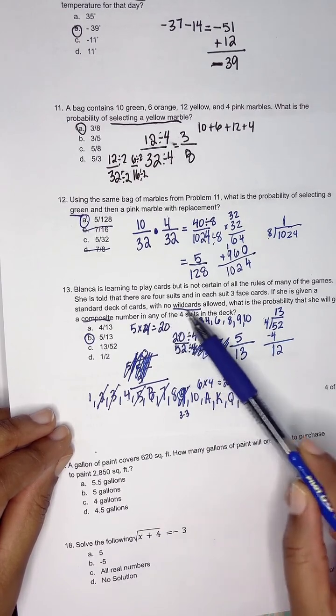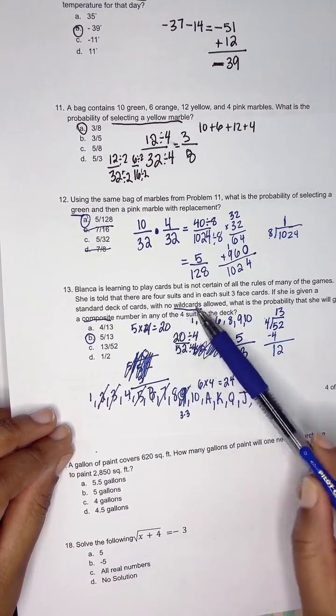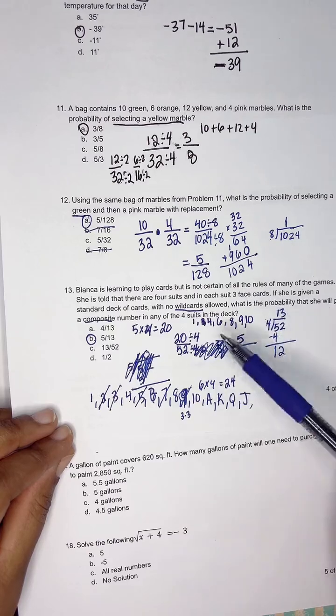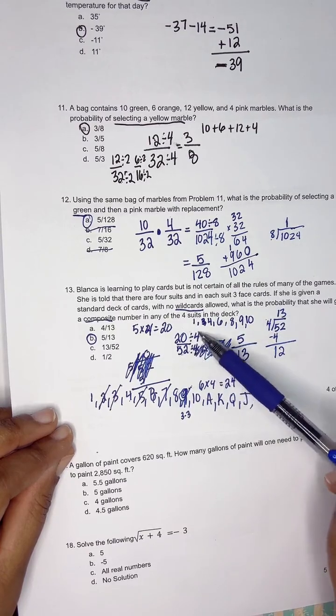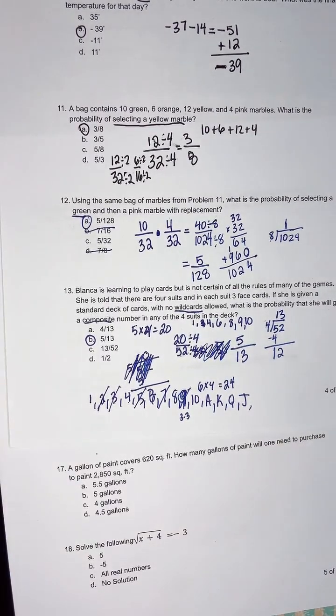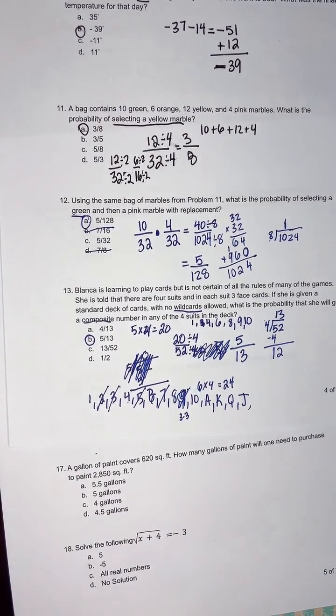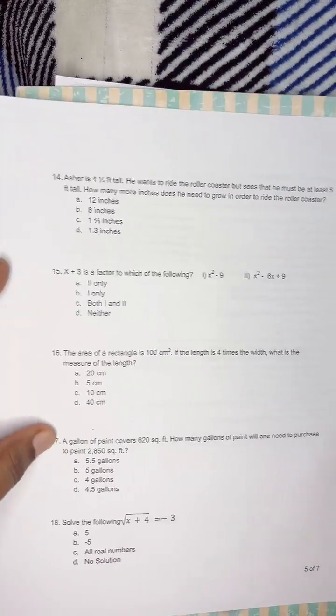That didn't matter. And then the common denominator was 4, or the greatest common factor, I should say. Okay. All right, let's go to the next.